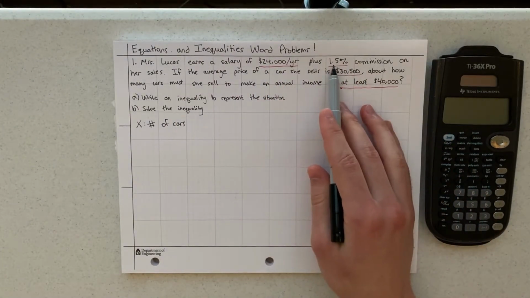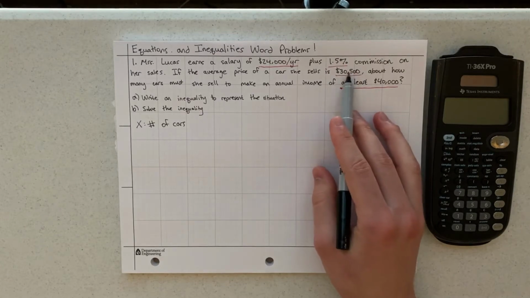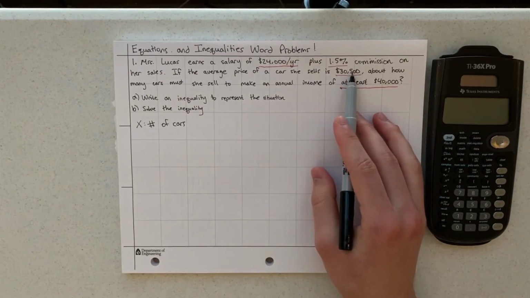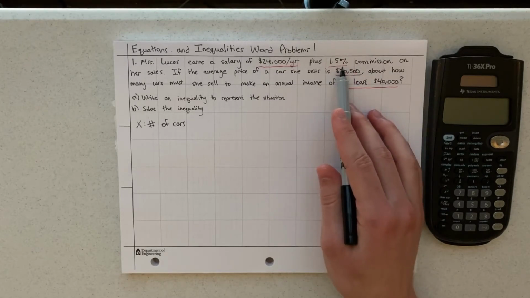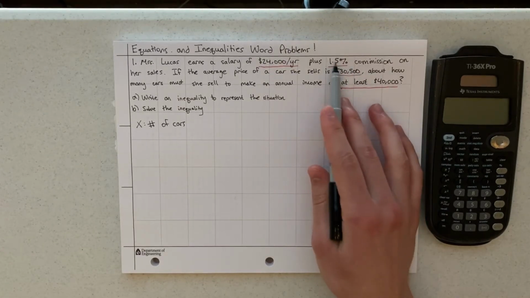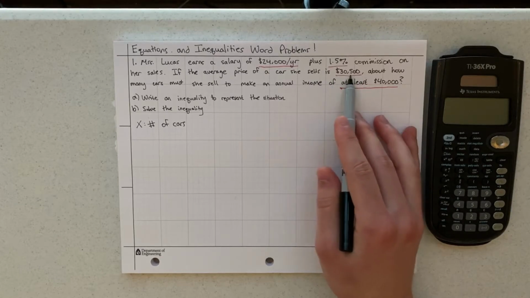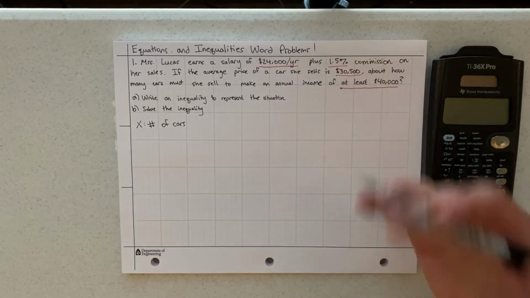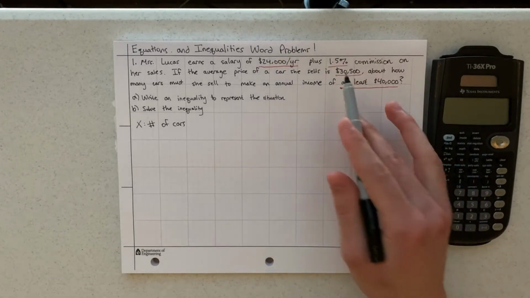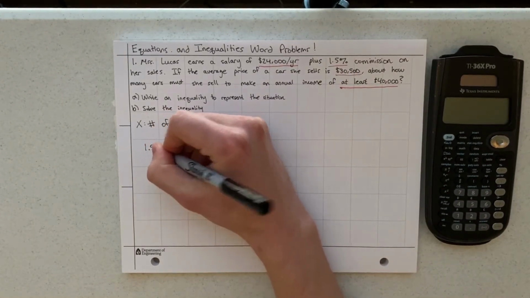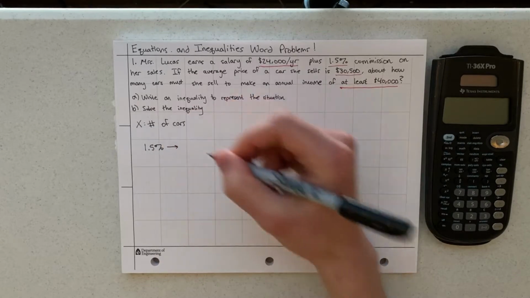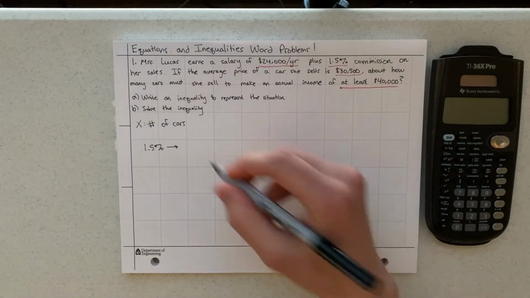So we see that she can make 1.5% commission on each car. That's $30,500. So what commission basically means is this is the percentage of this number that she is personally taking away from each sale. So we can write 1.5% as a decimal by moving the decimal place 2 places to the left.